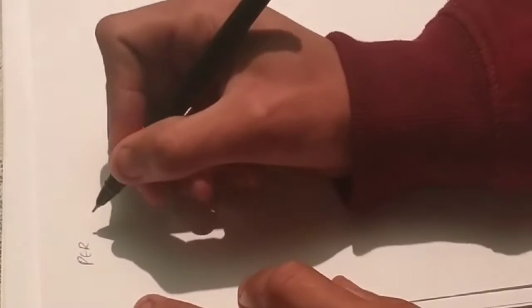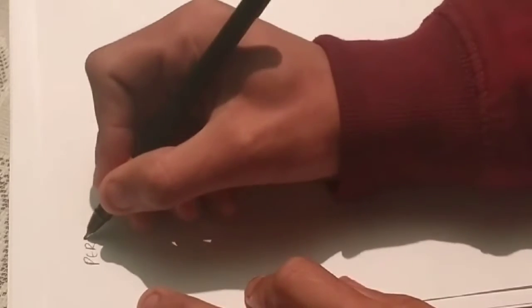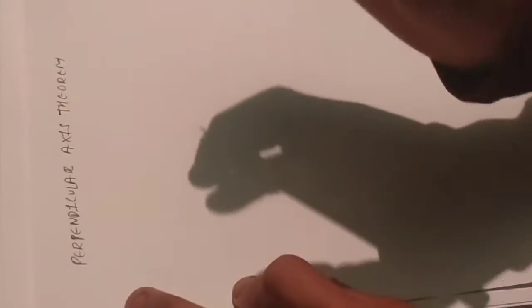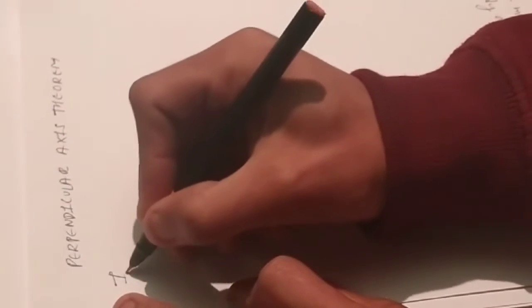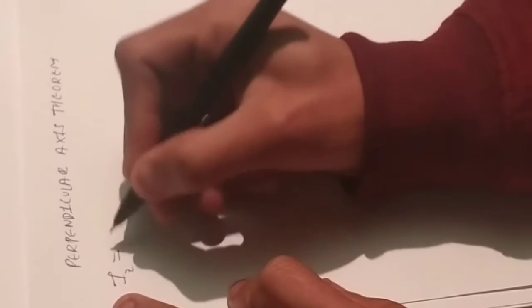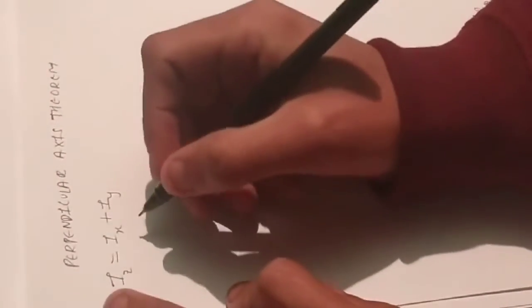So we are going to talk about the definition of perpendicular axis theorem. So what is the perpendicular axis theorem? Let us start with the formula. Iz equals Ix plus Iy, which we will discuss later in the numericals.